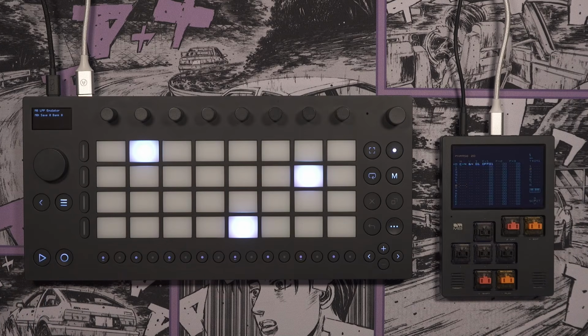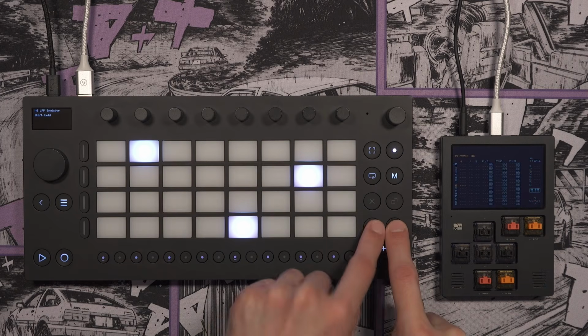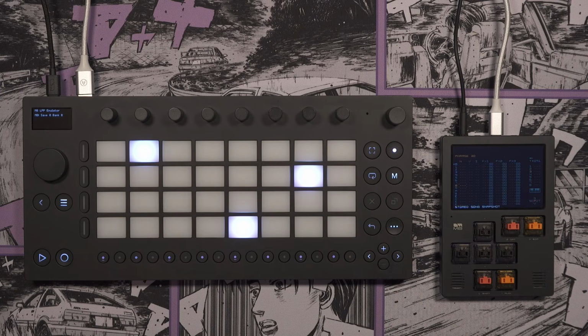Another handy shortcut which works on any mode is holding Shift and pressing Undo, which saves a snapshot of the project. The snapshot is basically saving the project in its current state, and then you can recall the snapshot by pressing the Undo button. So it's a useful tool if you're trying to record in takes.